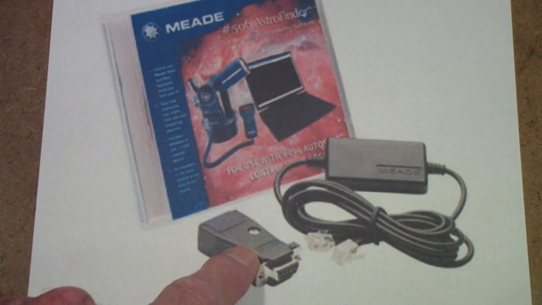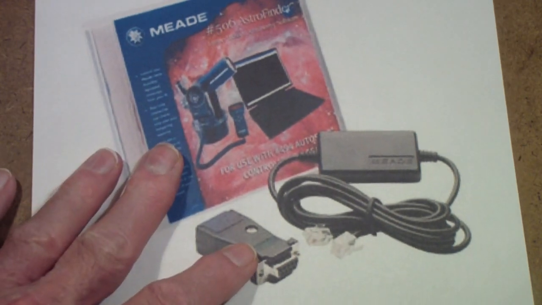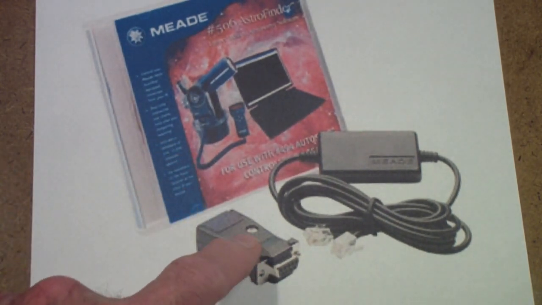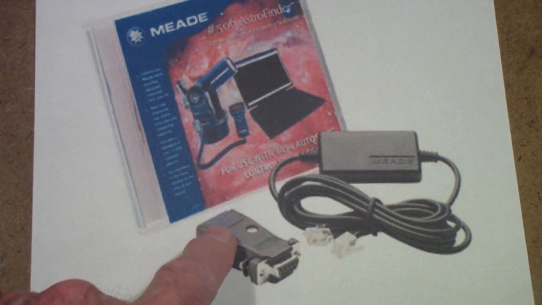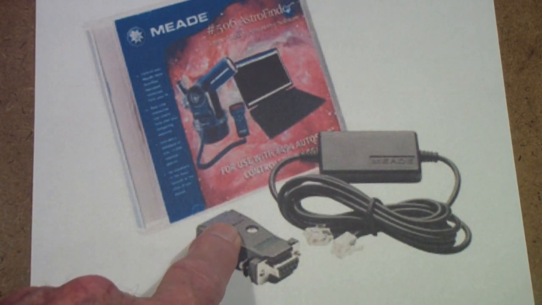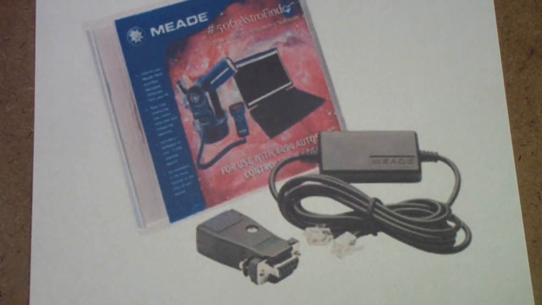It's a very poor choice, I guess engineering-wise or ergonomically. It's a very poor choice because more than one person has ruined their Meade telescope by just plugging a telephone cable between this type of adapter and their telescope. It won't work, and it can harm the telescope.